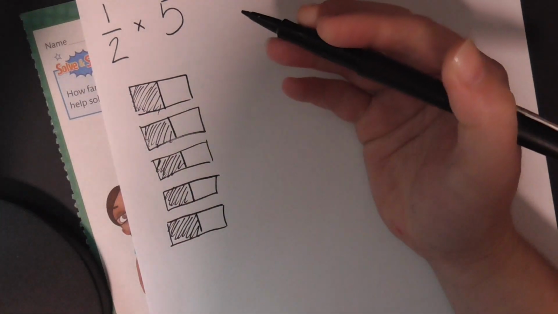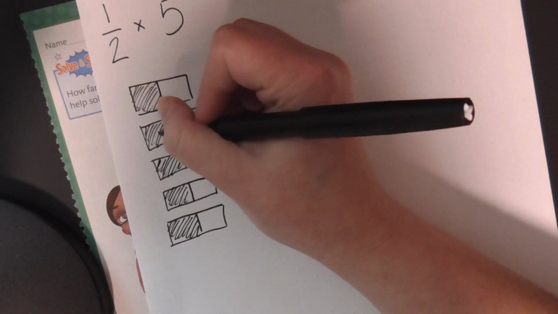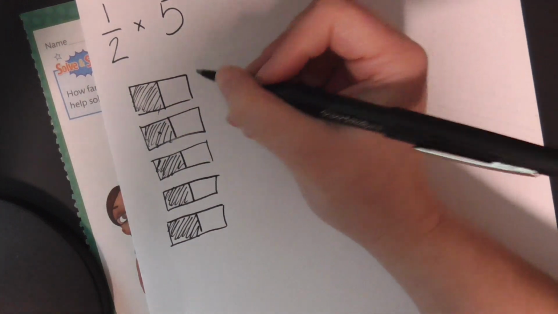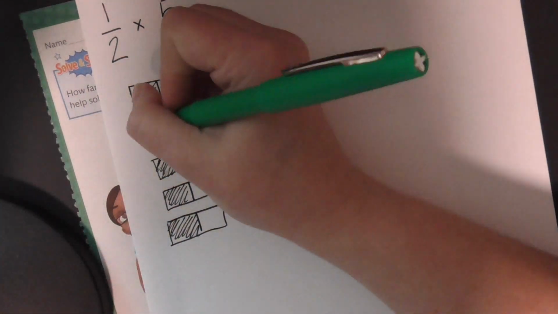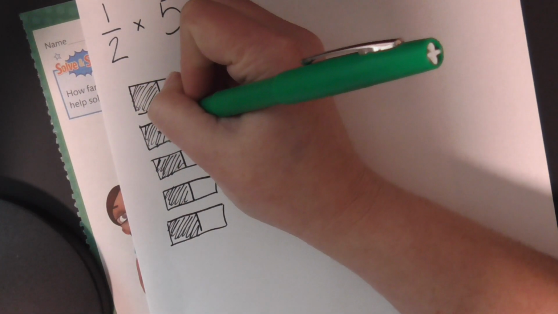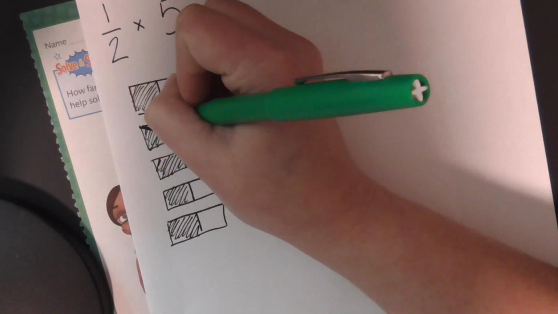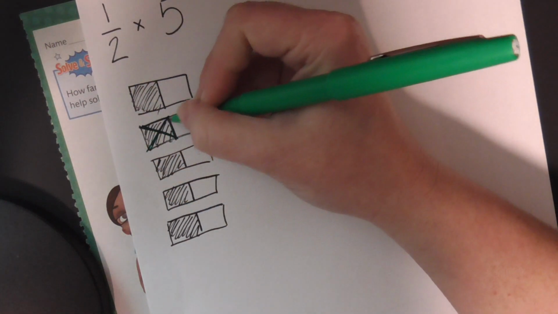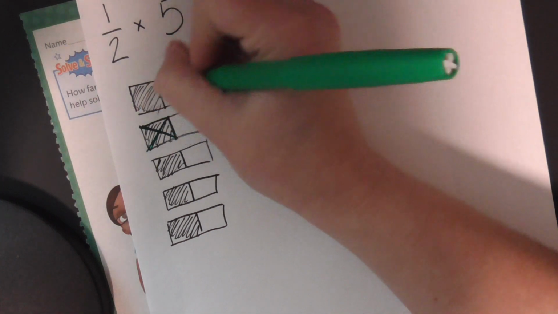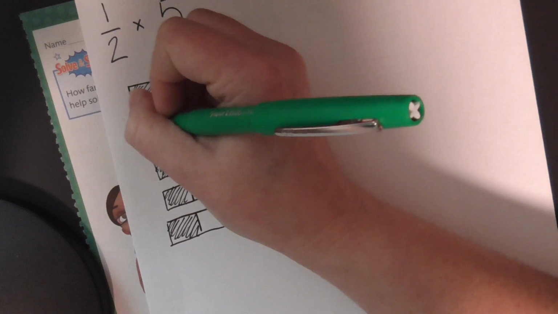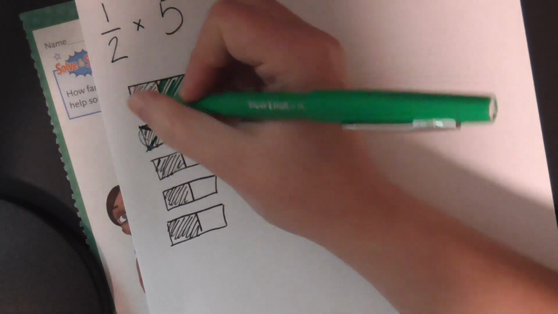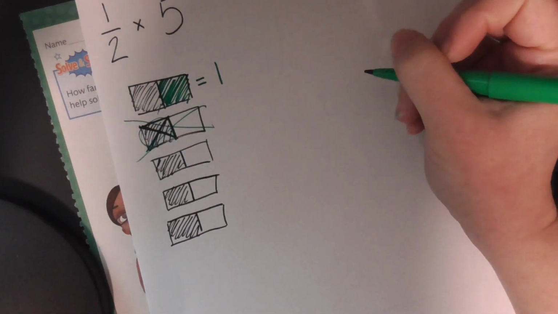So what do I do with this? Well, we can start moving these over and filling in to make wholes. So I'm going to get a different color. I'm going to use green. So I'm going to take this portion of the fraction right here and I'm going to fill it in up here. So now this equals 1 and this is now gone. This is a 0, so this one goes away.